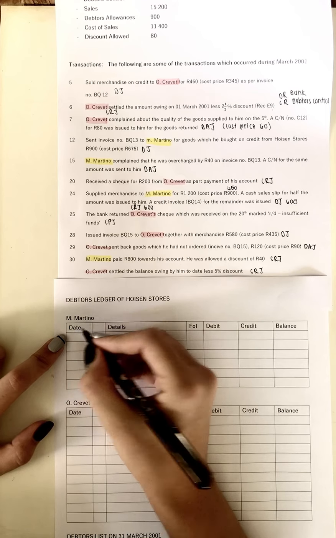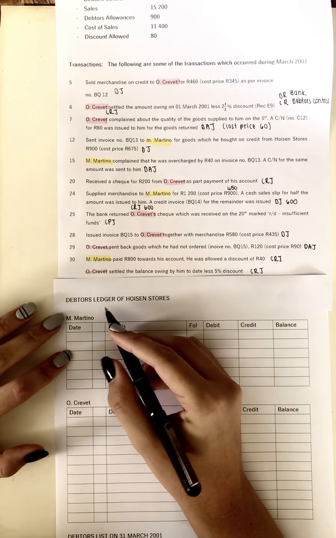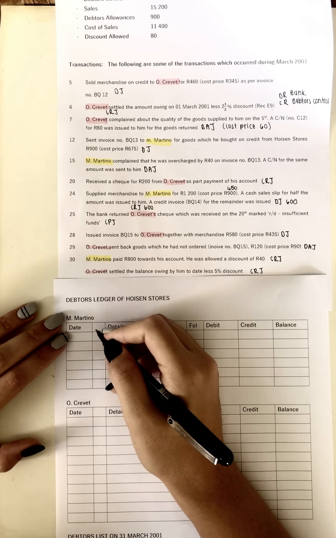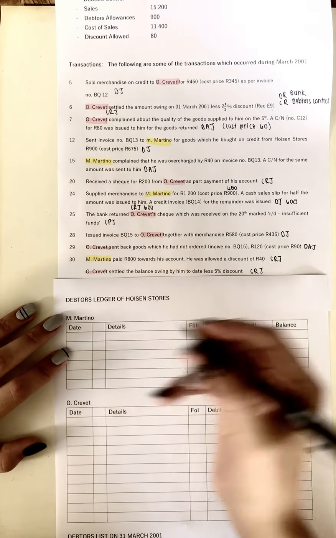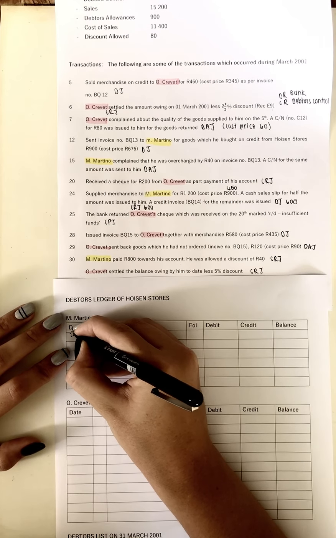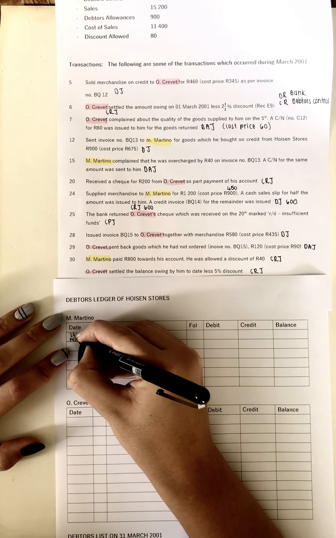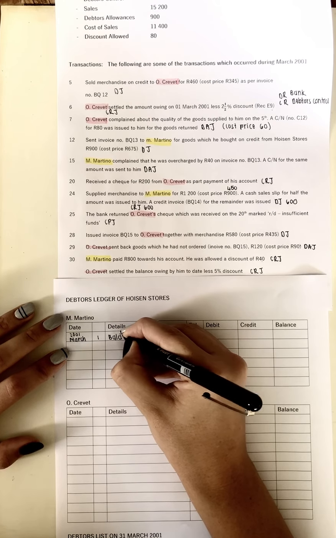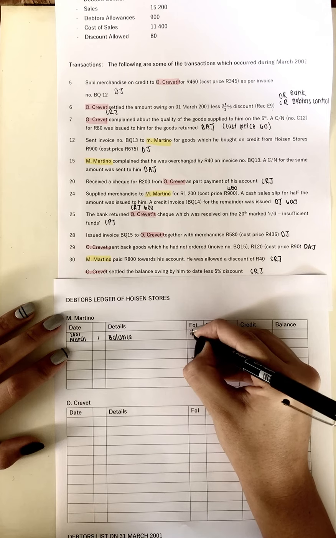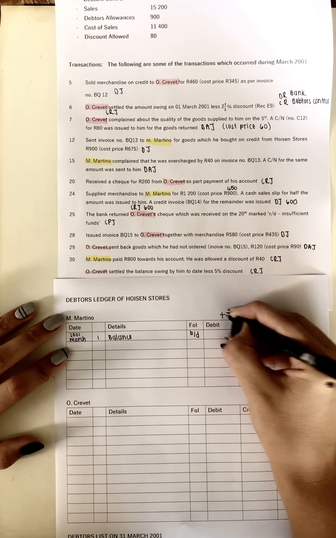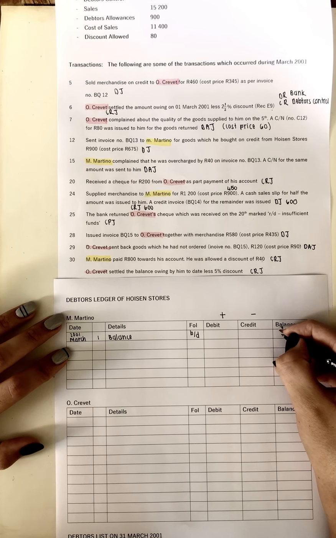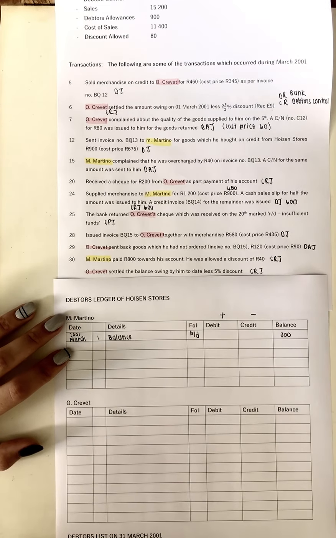So the date for M Martino. Remember with his debtors ledger, we first have to put in what he owed us from the previous month. So we have to put in his balance. So it will be 2001 March, the first, balance brought down. Remember, it increases on the debit, decreases on the credit. And his balance was 300 Rand. That was found in the instructions.